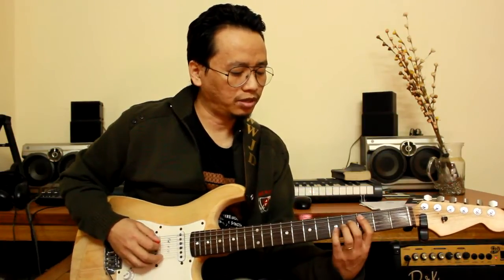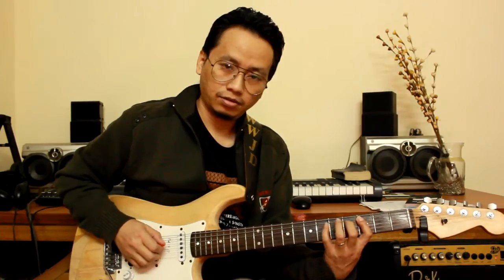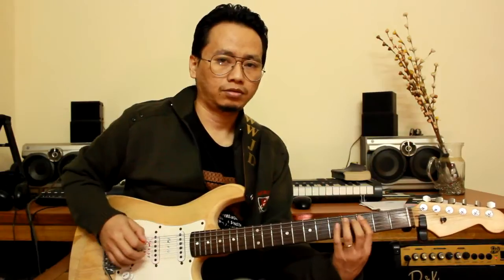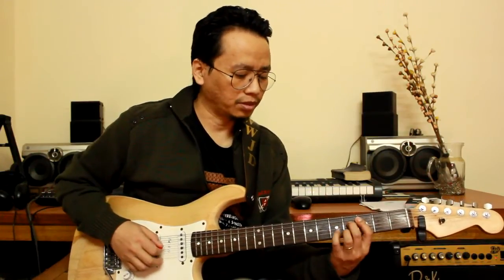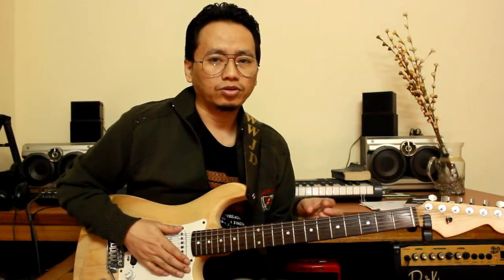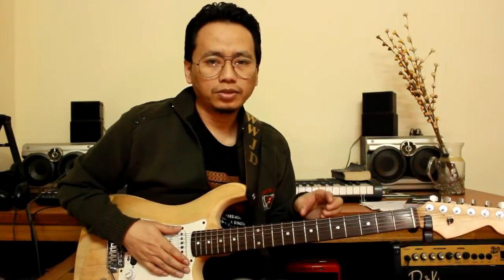If I come to C diminished here, then maybe I can play C diminished here, C diminished 7. So that's how you can incorporate a C diminished scale, or a diminished scale, on any diminished chord you play.